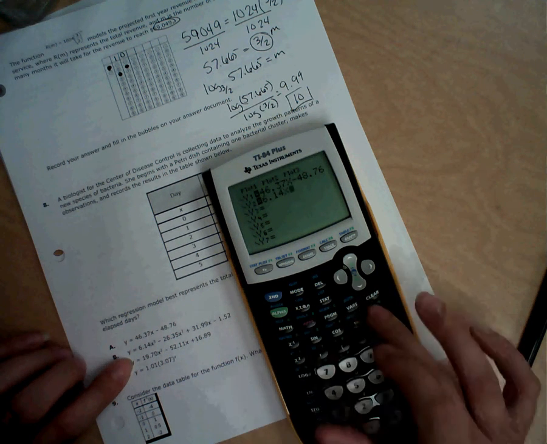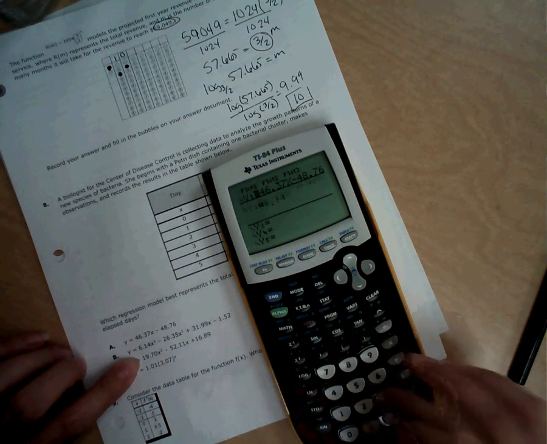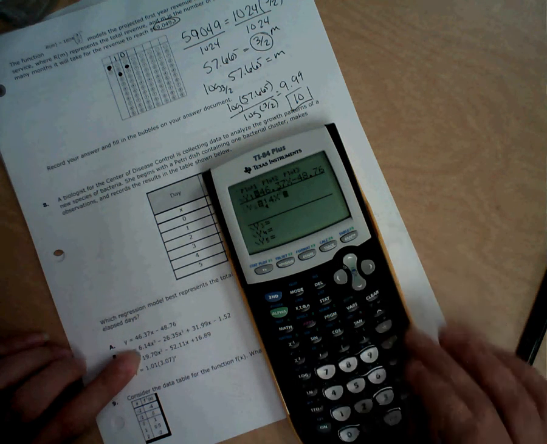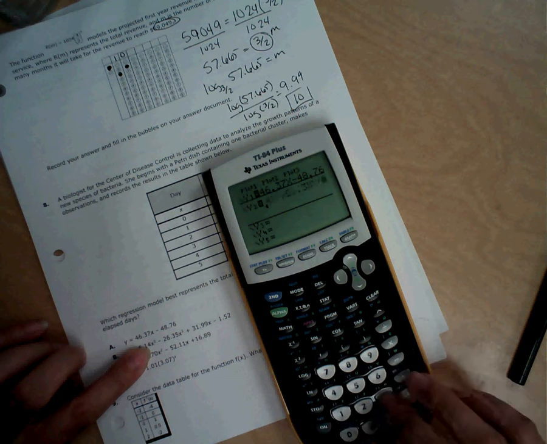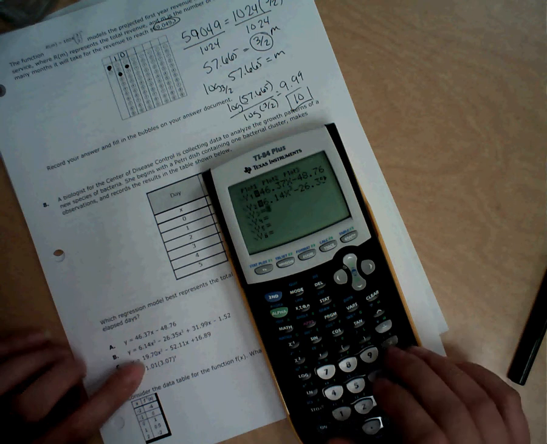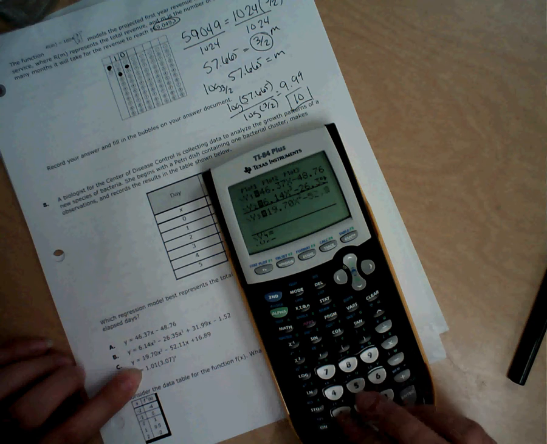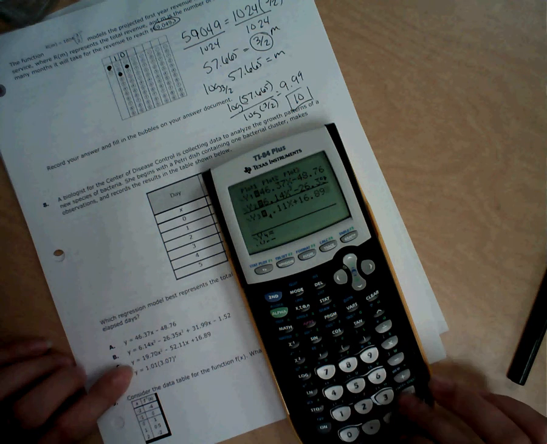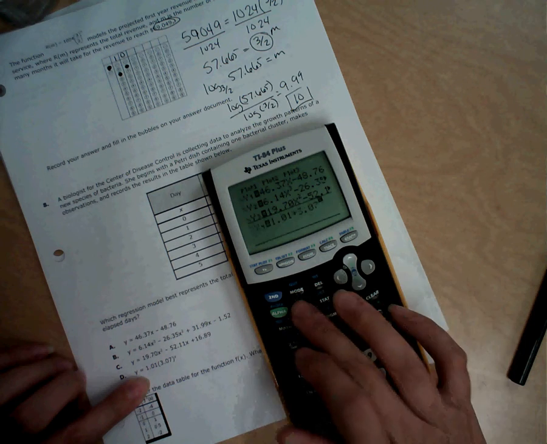6.14 x cubed minus 26.35 x squared plus 31.99 x minus 1.52. Y2, 19.70 x squared minus 52.11 x plus 16.89. And Y3, 1.01 times 3.07 to the x.